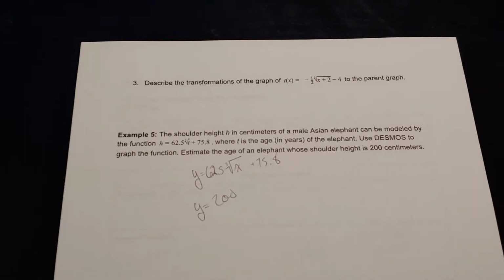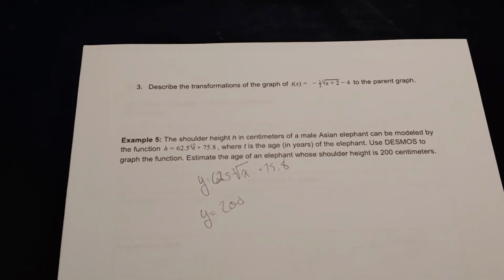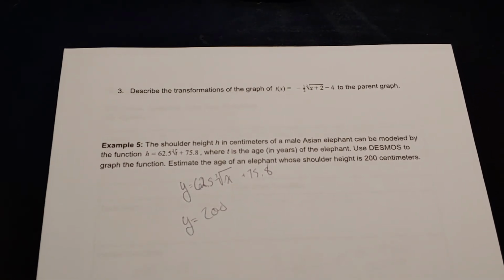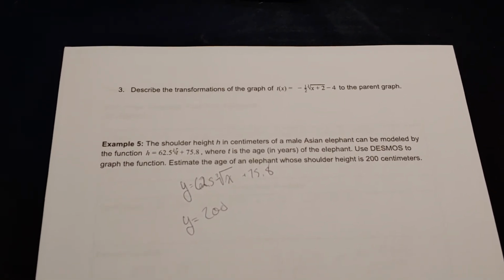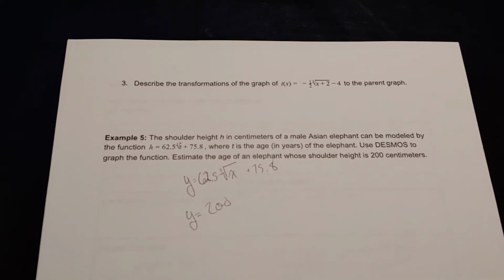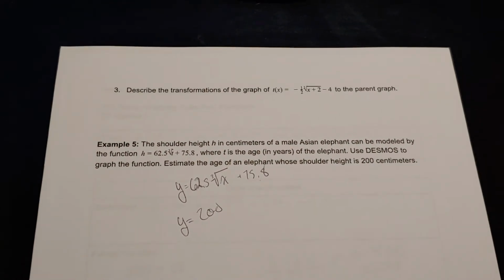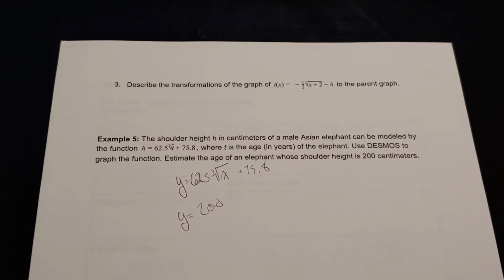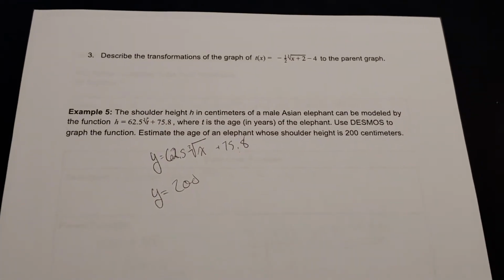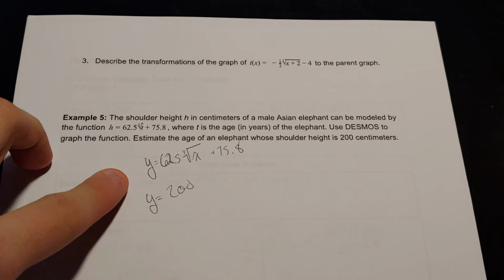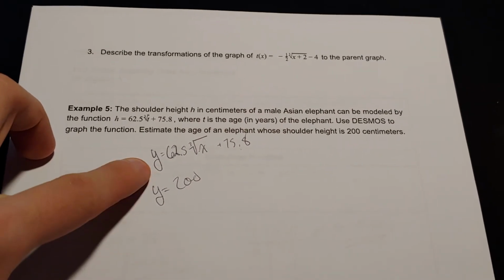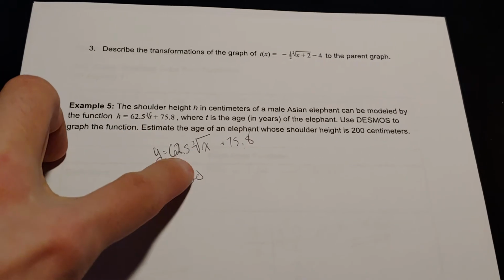So now we're on the last example. It says the shoulder height h in centimeters of a male Asian elephant can be modeled by the function h equals 62.5 times the cube root of t plus 75.8, where t is the age in years of the elephant. Use Desmos to graph the function. So I just rewrote them so they're a little bit easier to understand. I just replaced h with y and t with x.